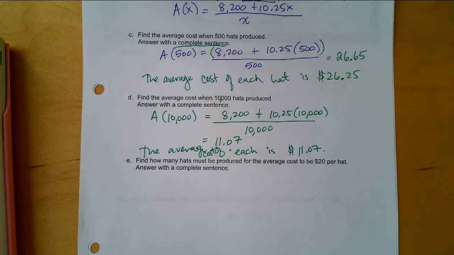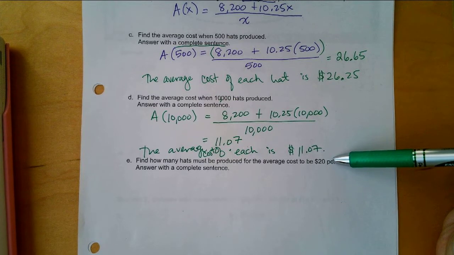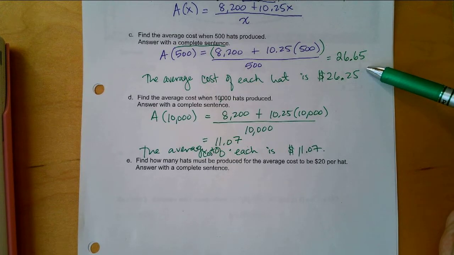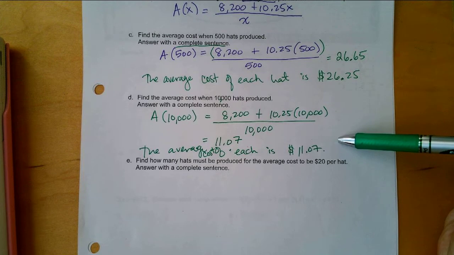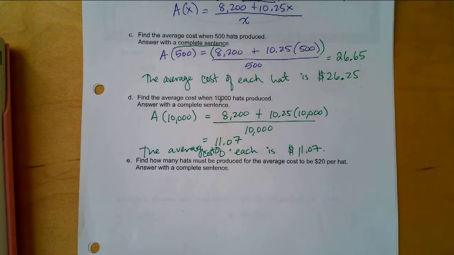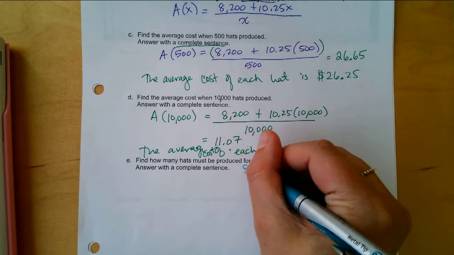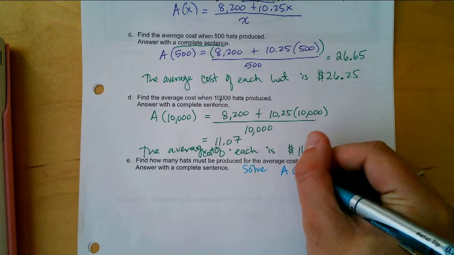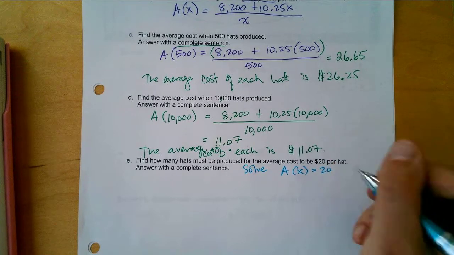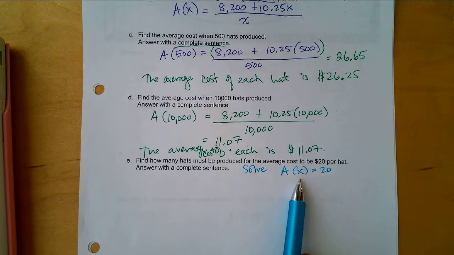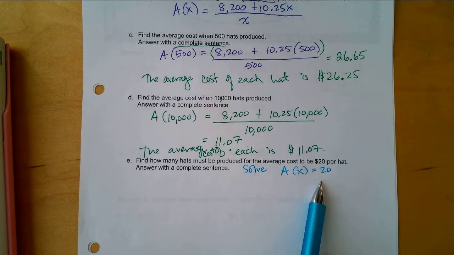Find out how many hats must be produced for the average cost to be $20 per hat. So based on these, we know that if the average cost was going to be $20 per hat, it would have to be more than 500 hats, but probably less than 10,000 hats. So how would I set this up? Well, I'm actually wanting to solve where A of x equals 20. You see the difference? I don't have the x.